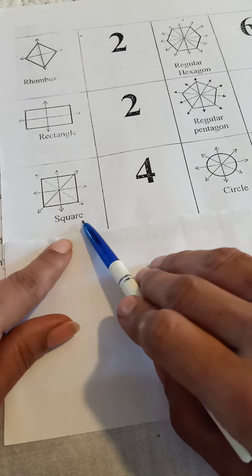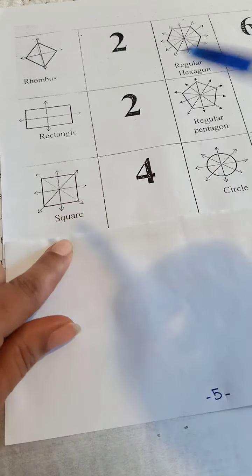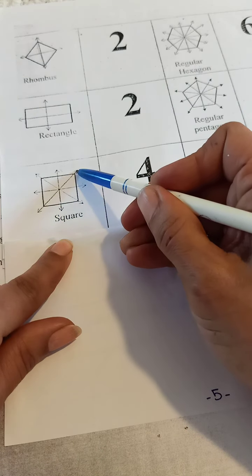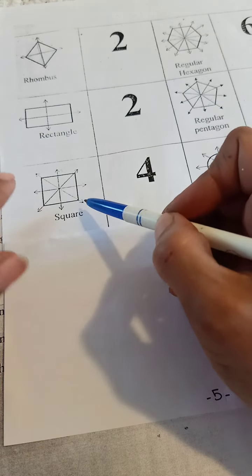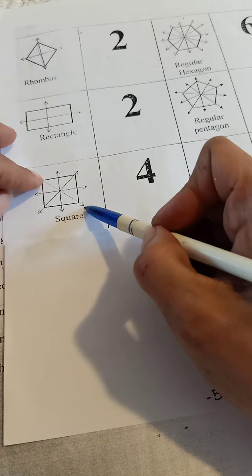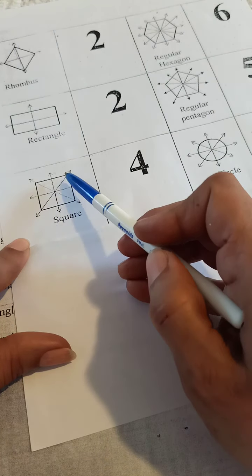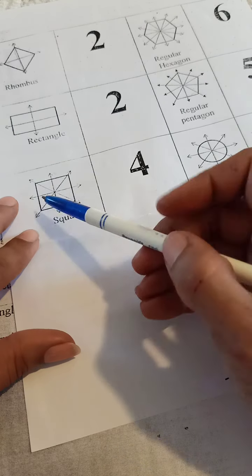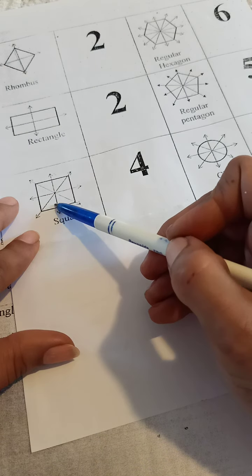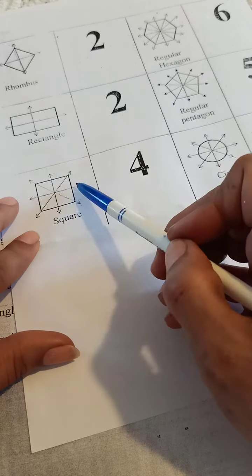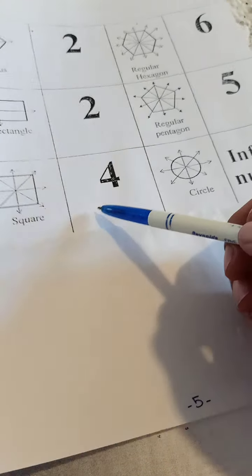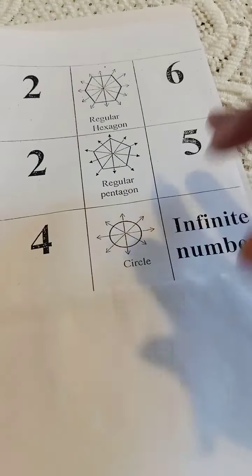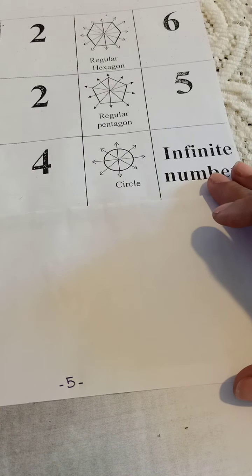The square has 4 lines of symmetry. We can make a line from the 2 vertices here, or like that, or from the middle here, or the last one from here. It's 1, 2, 3, 4. 4 lines of symmetry. I leave this part for you.